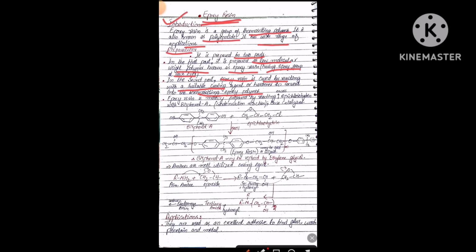Students, in the first part, this polymer has low molecular weight, but when we use the curing agent or some type of hardener, it is converted into a thermosetting epoxy polymer. Mean, its preparation is based on two parts.